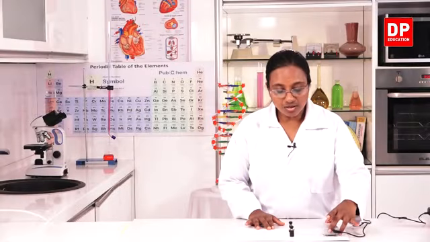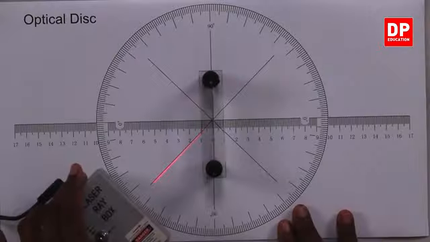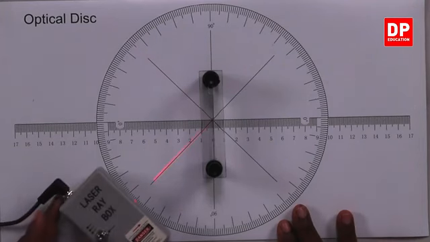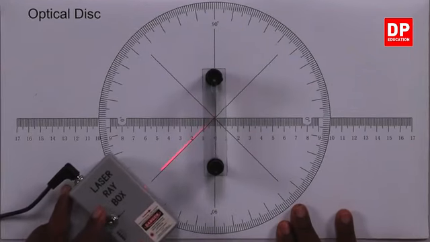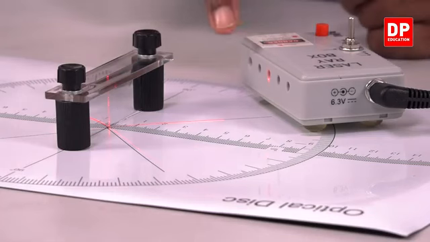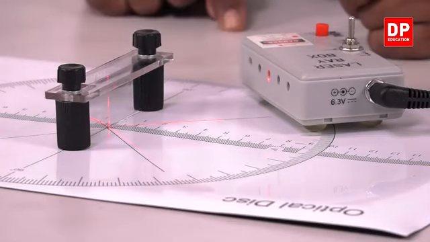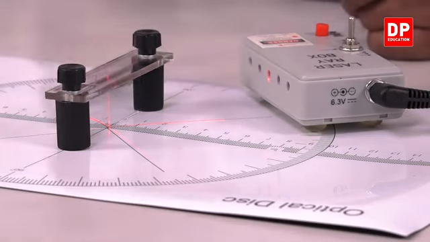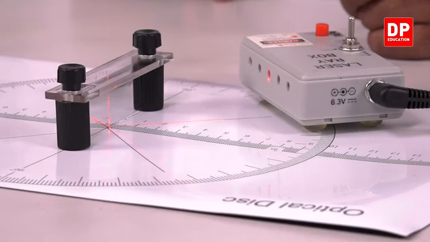Now I will move the incident ray to a certain angle. Now can you all observe the reflected ray? Here you can see this is the incident ray and the ray that is coming from there is the reflected ray. And the line perpendicular to the mirror is the normal.